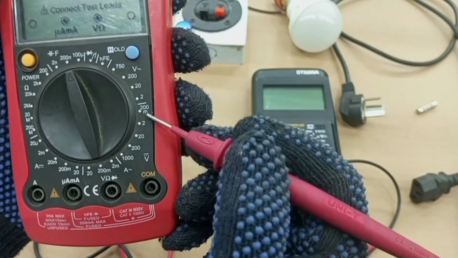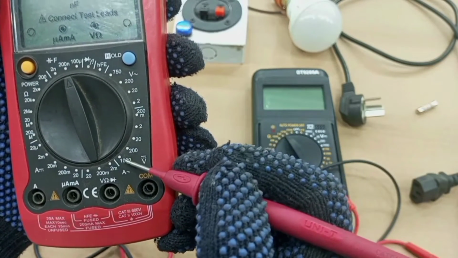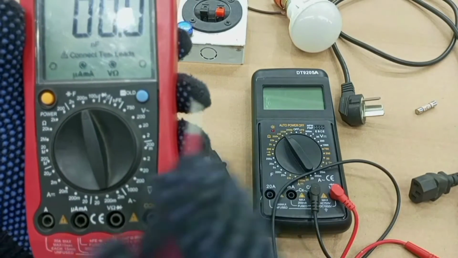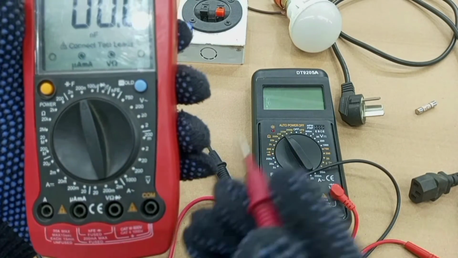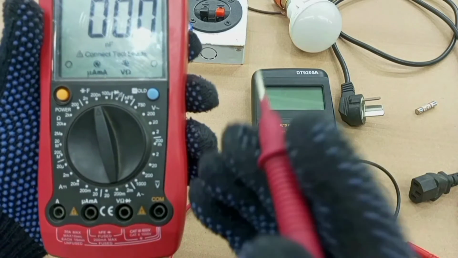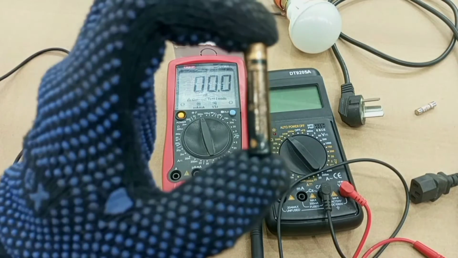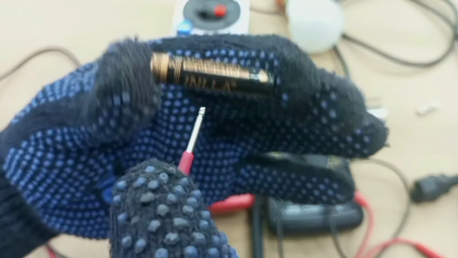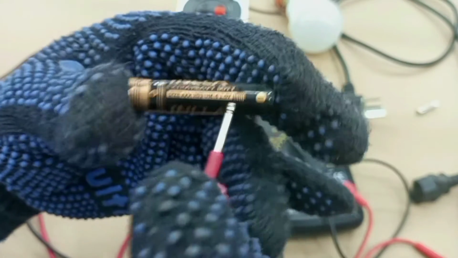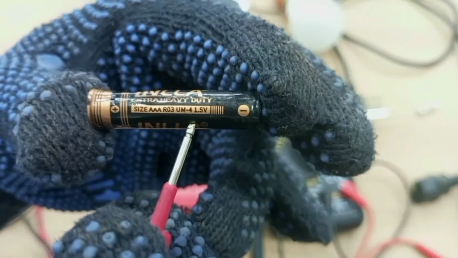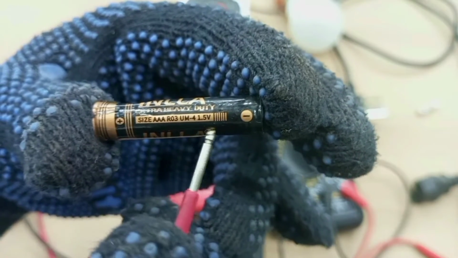Now, the amount of voltage you set the selector to here will depend on the amount of voltage you are expecting from the measurements you are taking. For instance, if I want to check the voltage of this battery, the first thing I have to check is the rated voltage of this battery. So here, this battery can produce up to 1.5 volts.